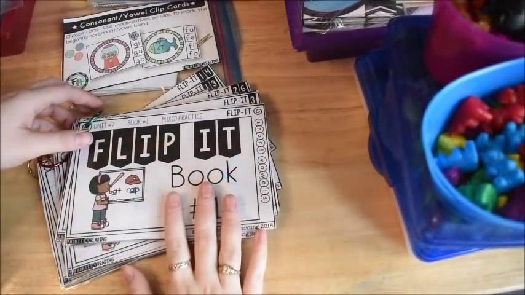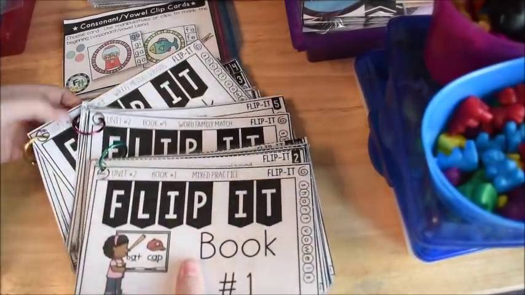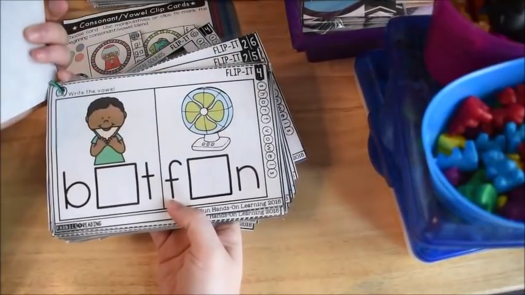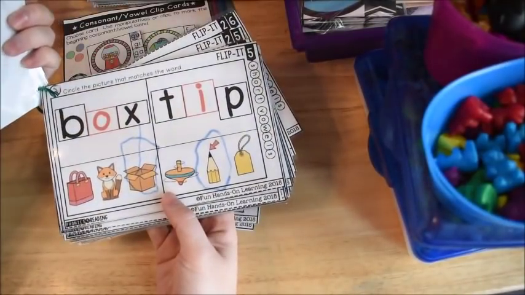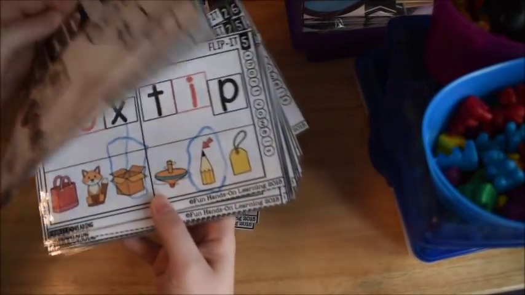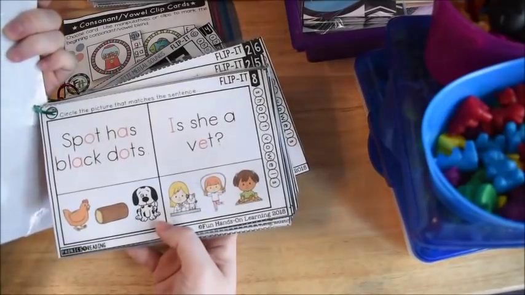So also from Unit 2, I have the Flip It books from Unit 2 in his bin. He hasn't done them yet, but we are going to work on some of these. They have all sorts of activities in here. Actually, it does look like we probably did this page last year. But there are all sorts of different activities for working on short vowels.